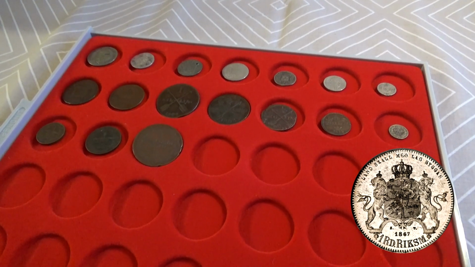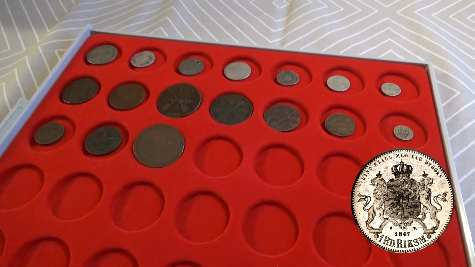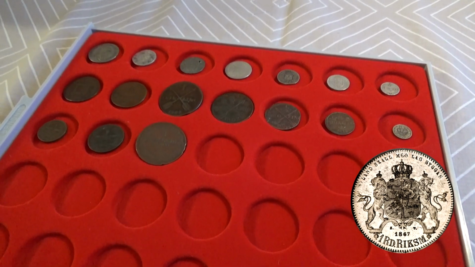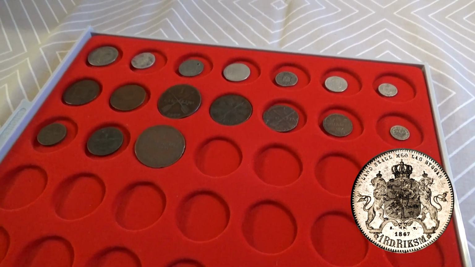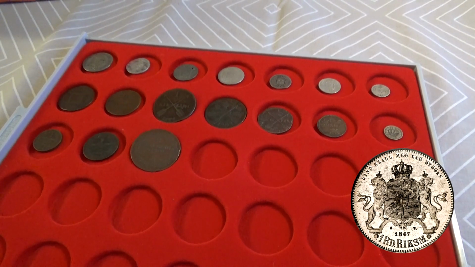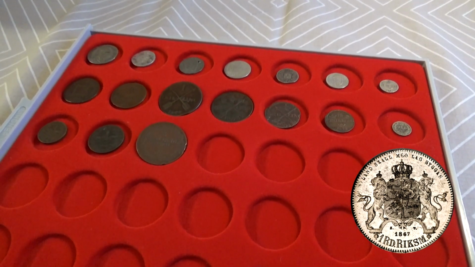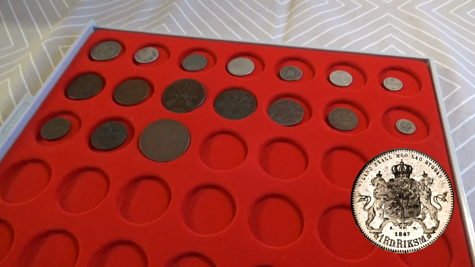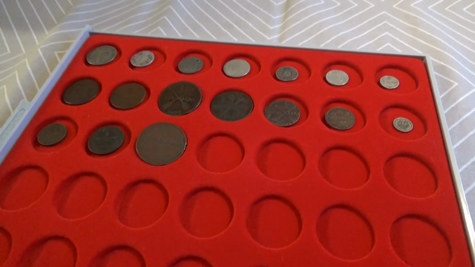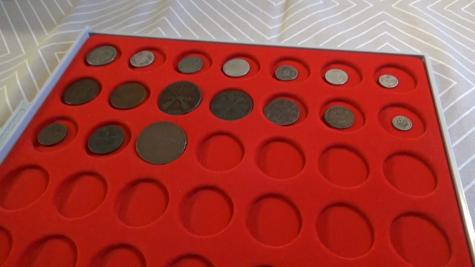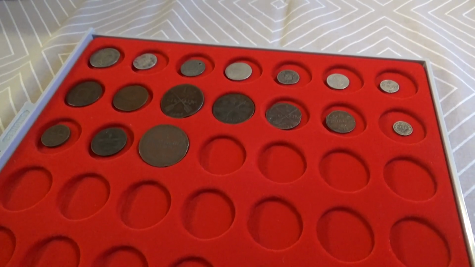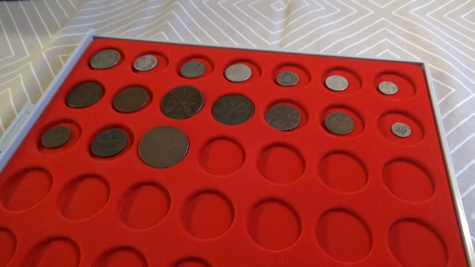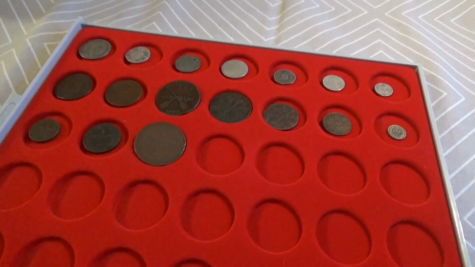So a fourth the amount of silver in weight. The silver level, I believe, was unchanged, but it was a coin a fourth of the size. Both smaller in diameter, but also a thinner coin.